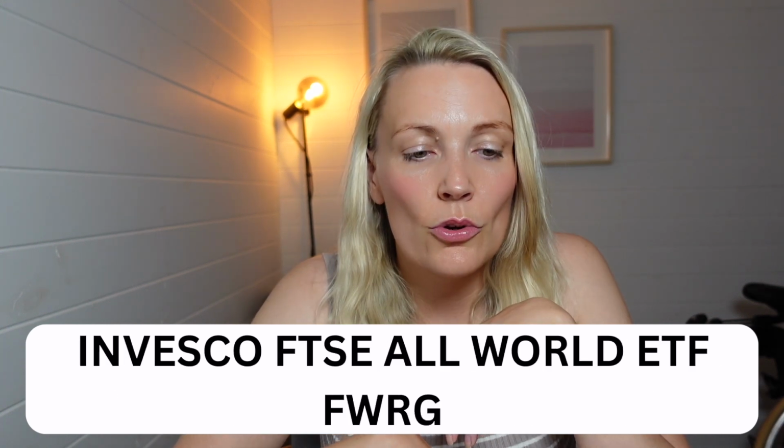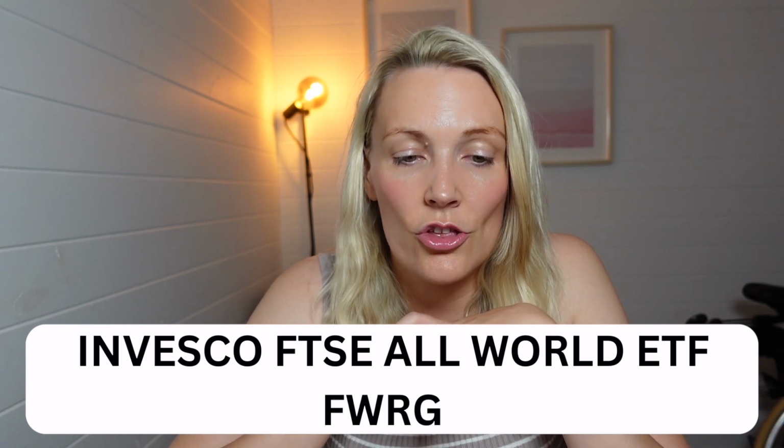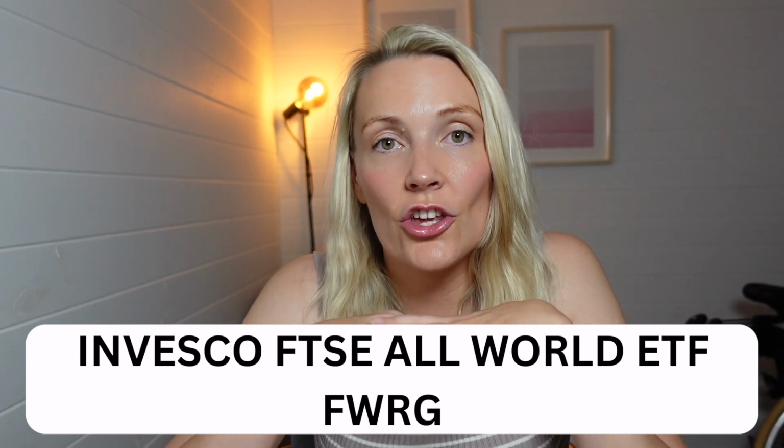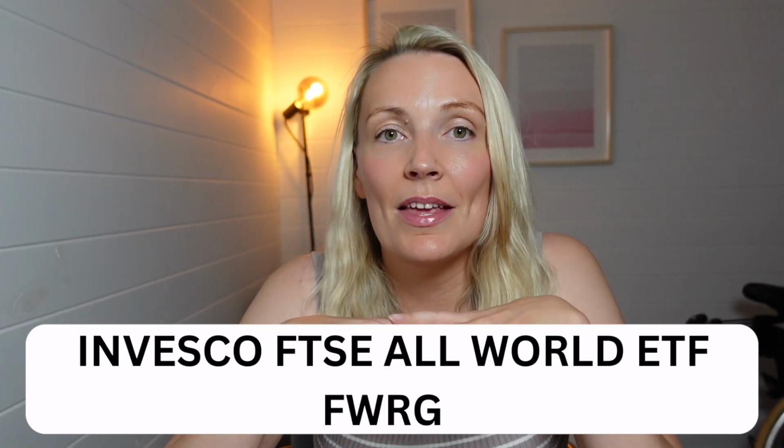The code for the Invesco FTSE All World ETF is FWRG, and that is the accumulating version of this ETF. An accumulating ETF simply means that any dividends are reinvested back into the ETF, so they are not paid out as an income. You are still essentially getting them, but they're just reinvested. Whereas if you wanted to have an income from dividends from an ETF, then you would choose an income ETF.